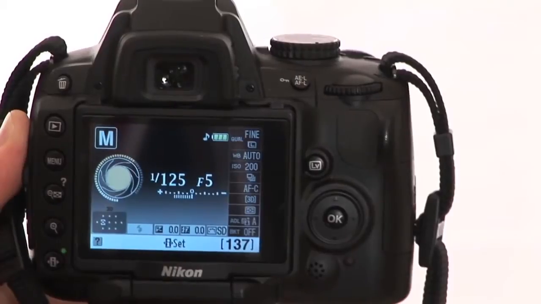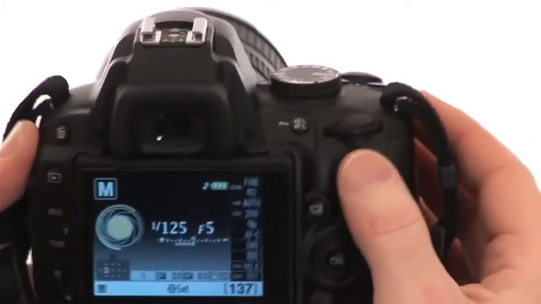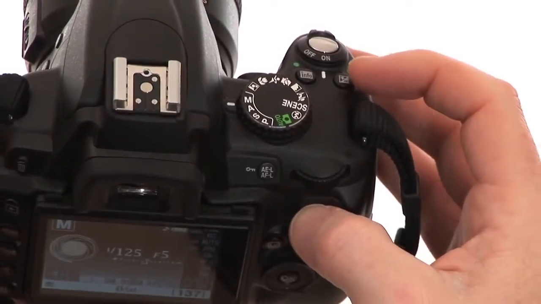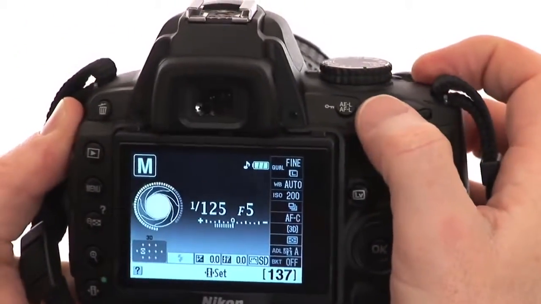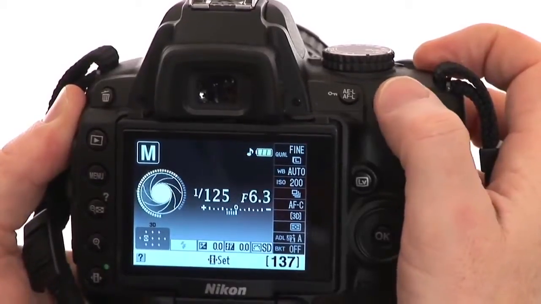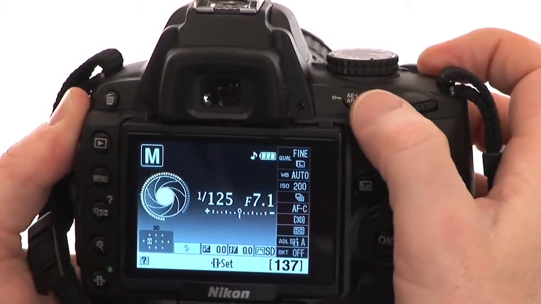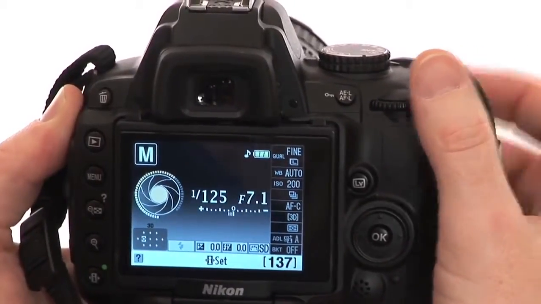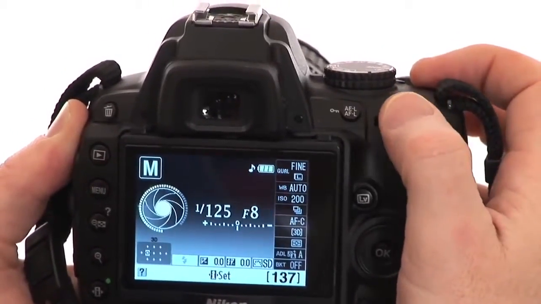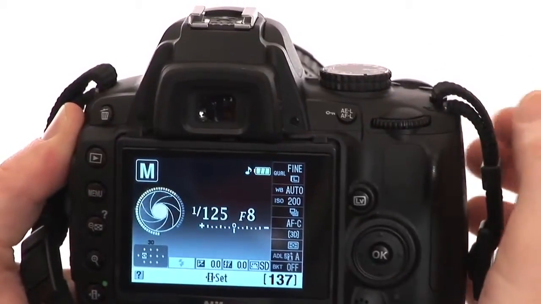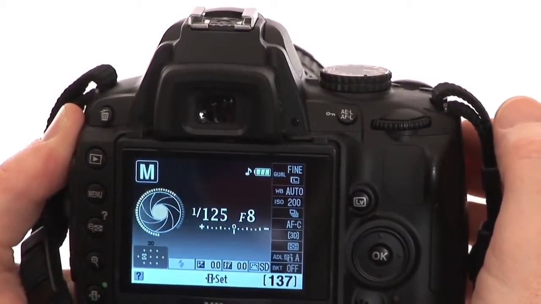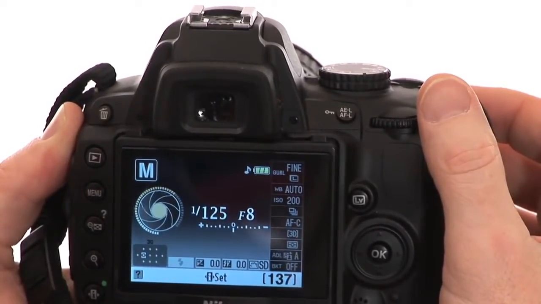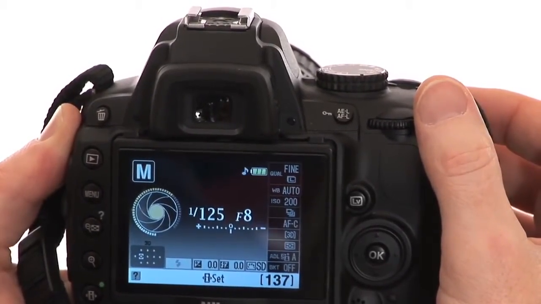So now we need to change the aperture. And to do that on this camera, because there's only one dial, we have to press and hold the plus minus button here. So I'm holding that down, and then now we move the dial and now we're changing the aperture. So in these lighting conditions, 1/25th of a second, or it's changing of course, and at f8 is the perfect exposure for this backdrop. So that's manual mode, where we're changing both the aperture and the shutter speed.